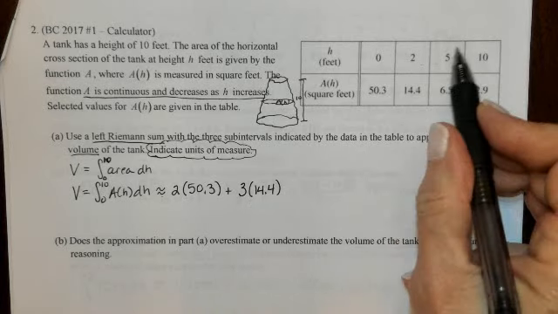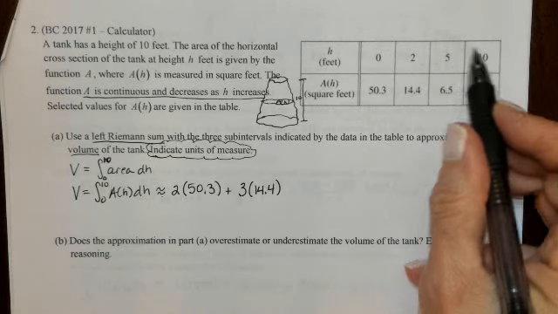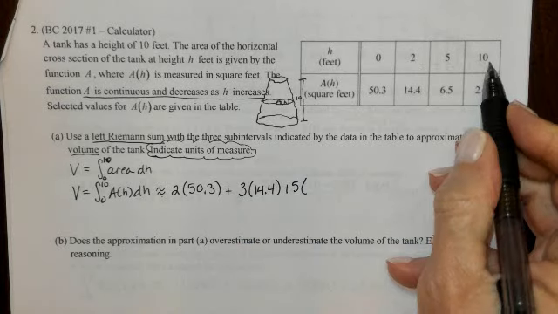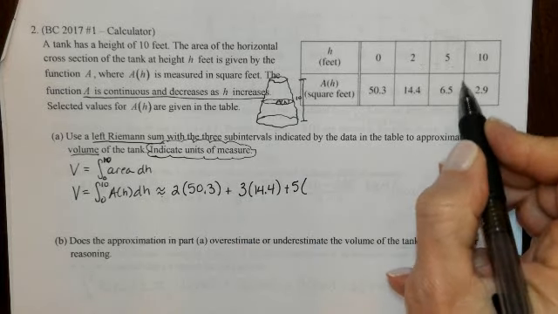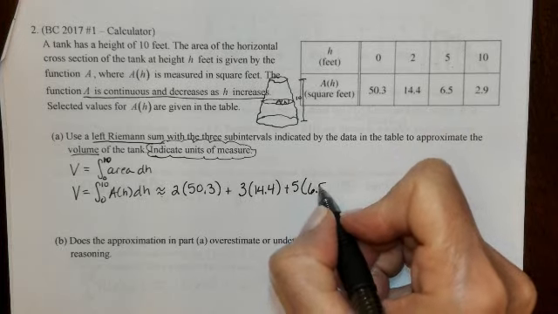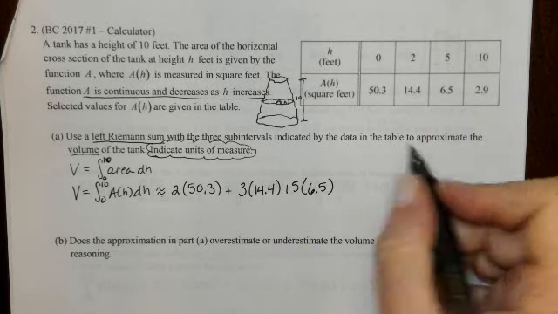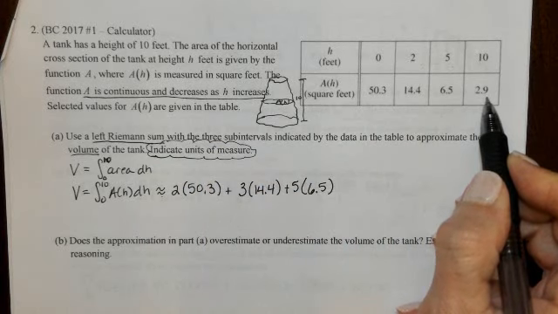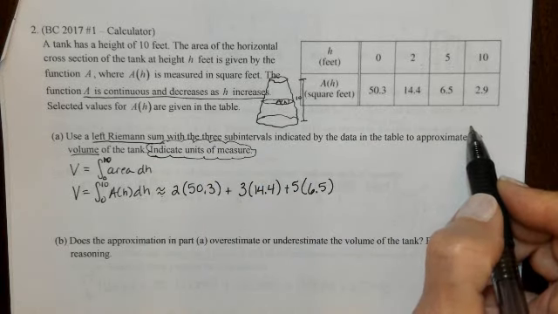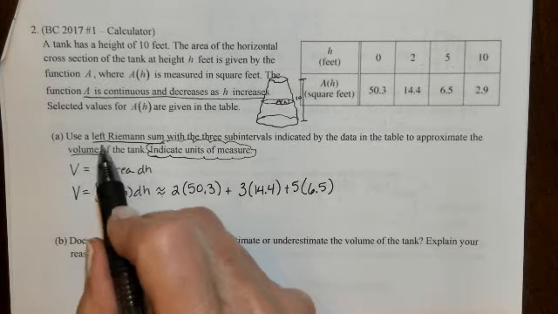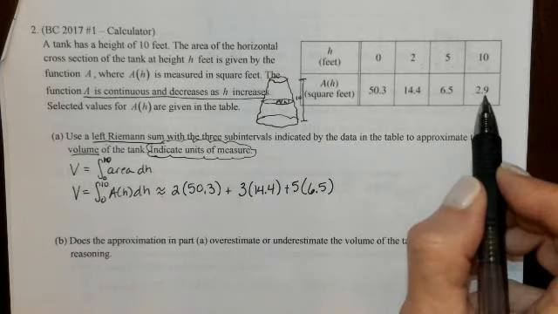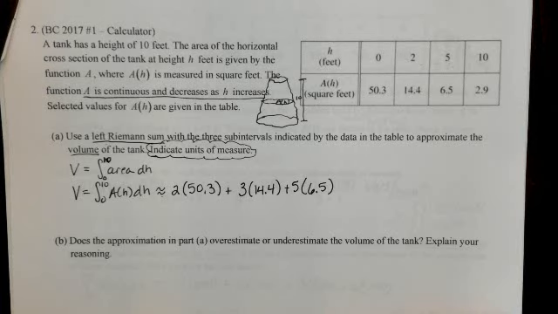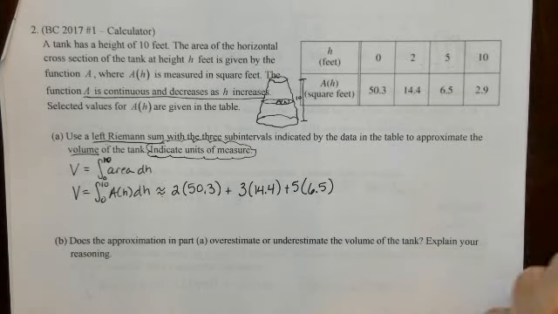Now for the last rectangle, the base length will be 10 minus 5, or 5. And the height we will use is the 6.5, the left-hand side height. Remember, in a left Riemann sum, you will not use the rightmost y value. For a right Riemann sum, we would not use our leftmost y value.